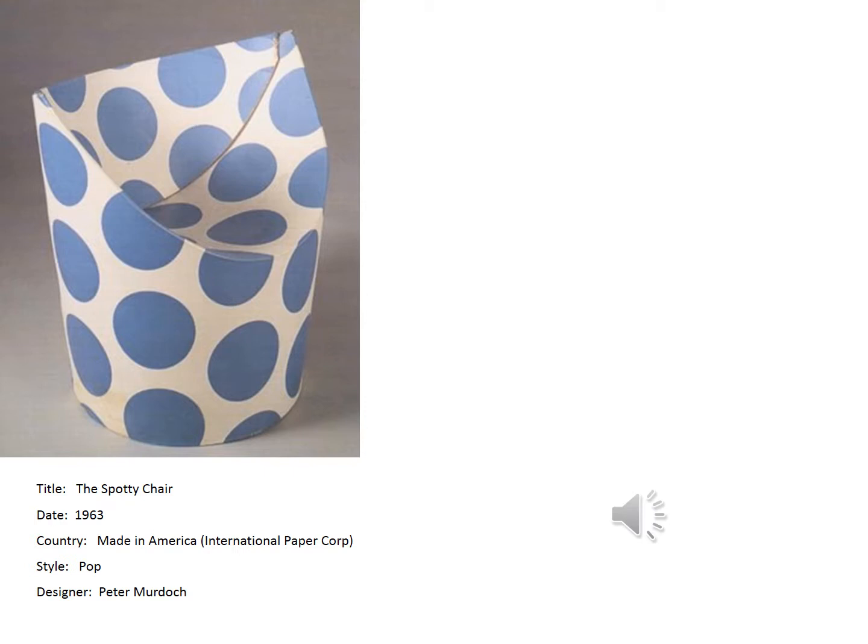What makes the spotty chair such a perfect example of pop design? What about the form? What about the ornament, the material, the production? I will tell you that the first three are the most important. This certainly doesn't look anything like a chair. Why? What is it shaped like? What is it referencing? How does this form reflect the values of pop art?